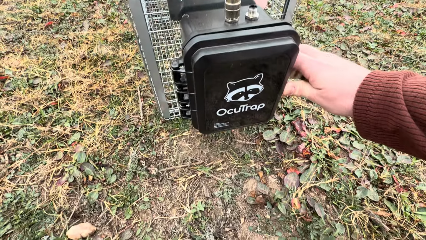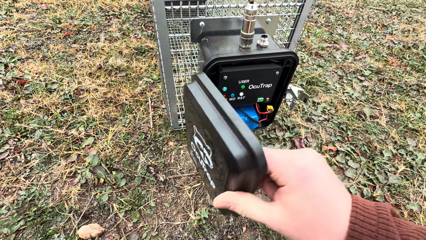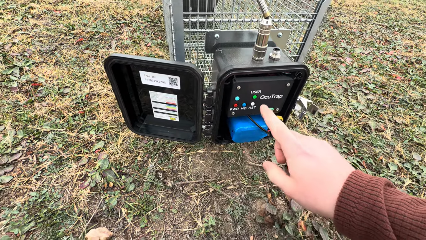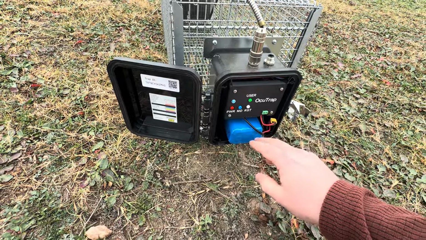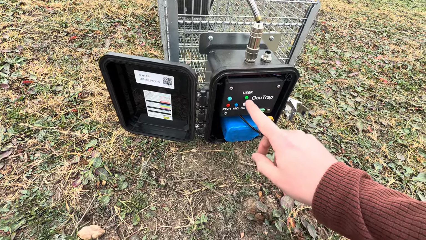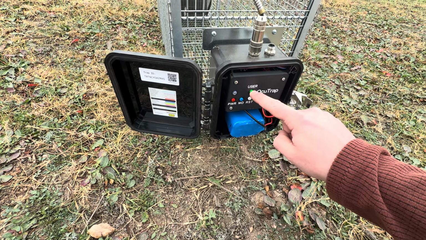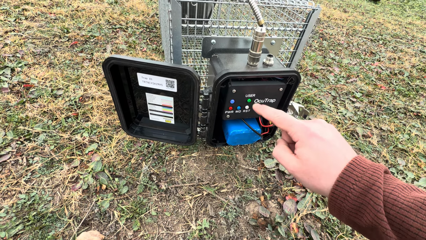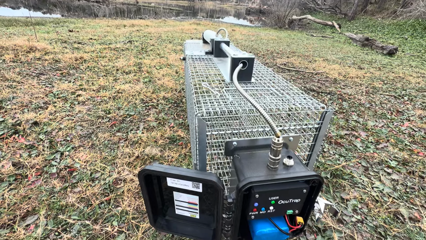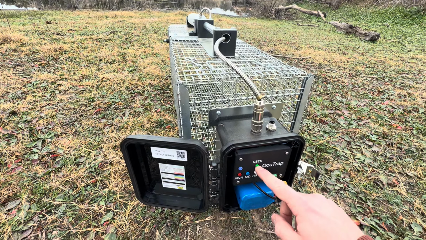And then going inside the pod, you can see the buttons, and you can use these to open and close the trap remotely and also arm it. Here's an example of opening it. You press the user button, hold it down, the door opens. Do the same.